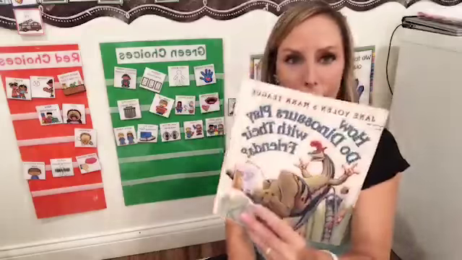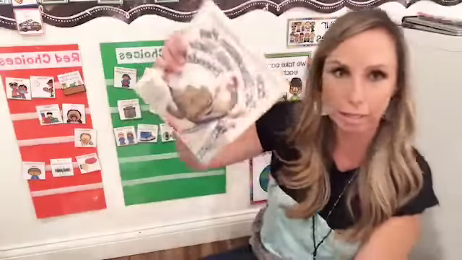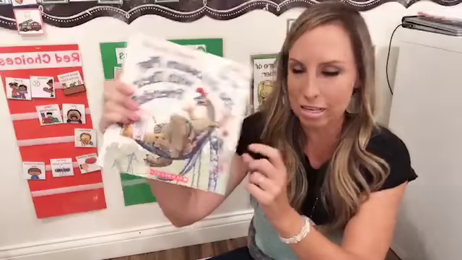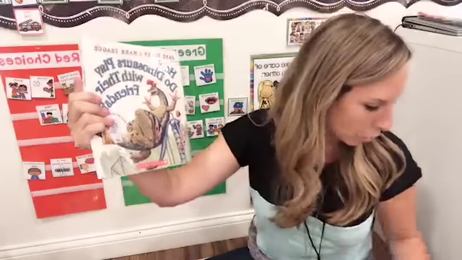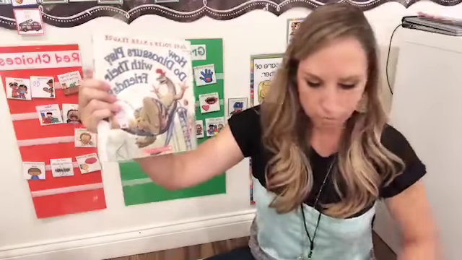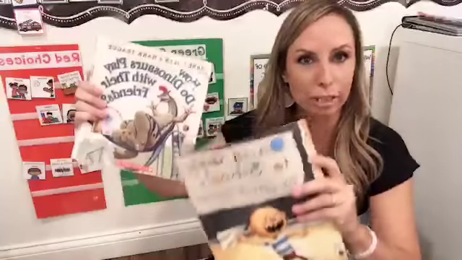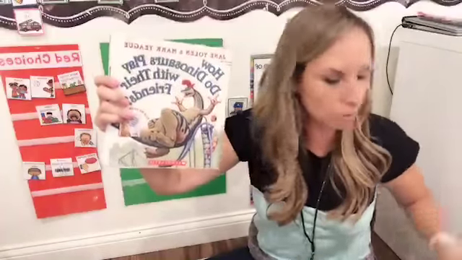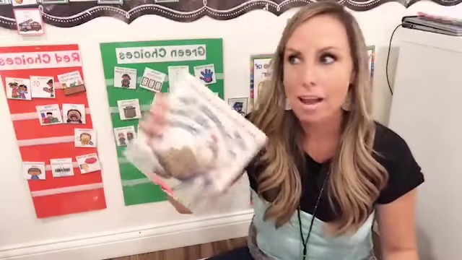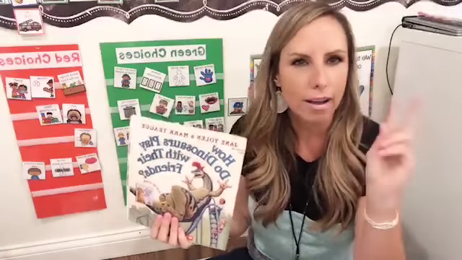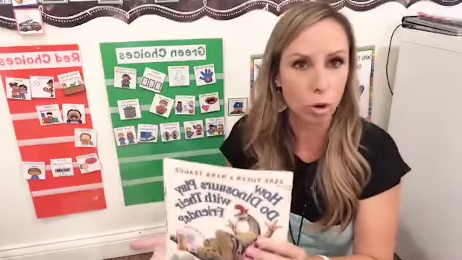So I don't know if you know this book. It says, How Do Dinosaurs Play with Their Friends? I'm sure you guys are familiar with this series. No, David Goes to School. Those are 2 really great books to introduce it. If you don't like the No David books, that's okay. Just find a book in your classroom library where either the kids are doing all the right things or they're doing some of the wrong things. It's totally up to you.